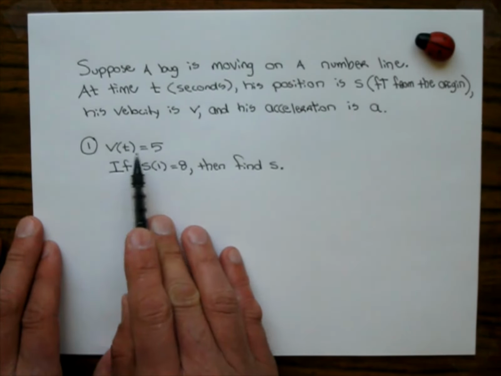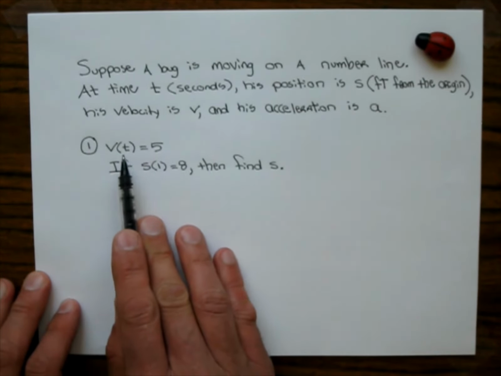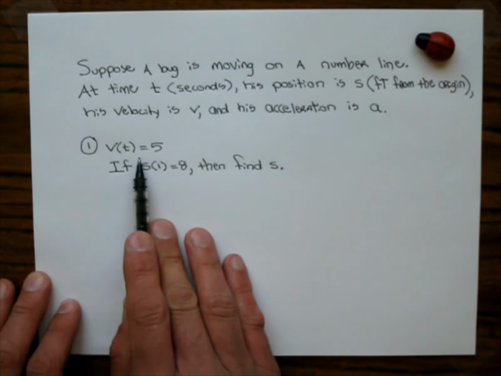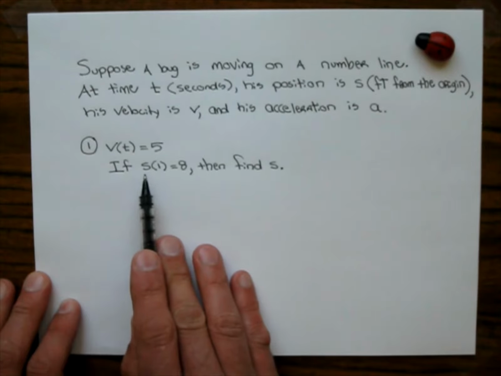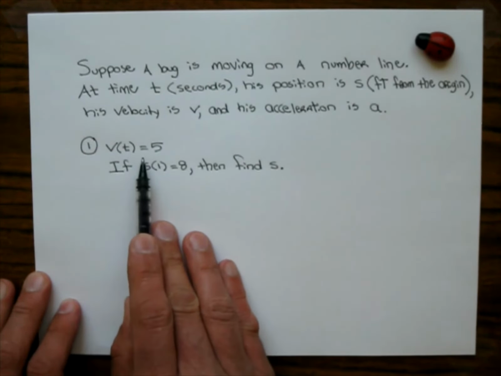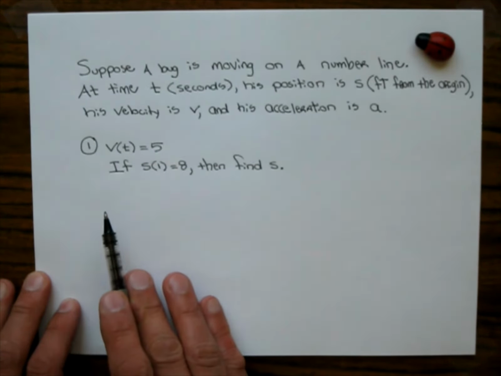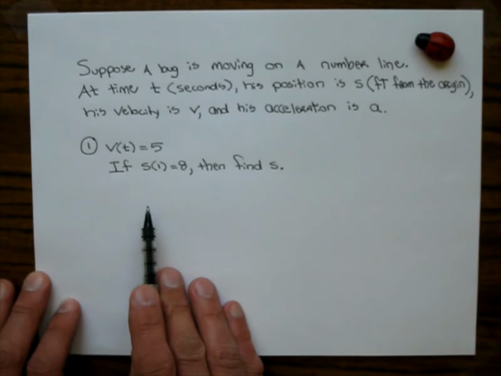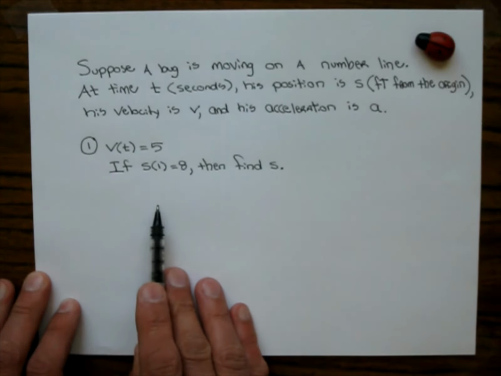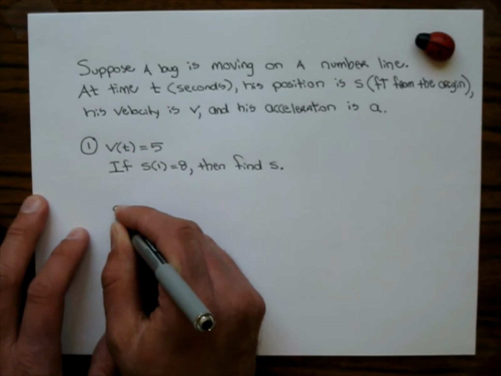So now we're given the velocity. We did this with pictures, but we never did this with just algebra. And then it says, if s of 1 is 8, then find s. So, given the velocity, I want to find the position. Given the position, I can find the velocity by taking the derivative. So, given the velocity, I find the position by taking the antiderivative. So this is what I'm trying to find.